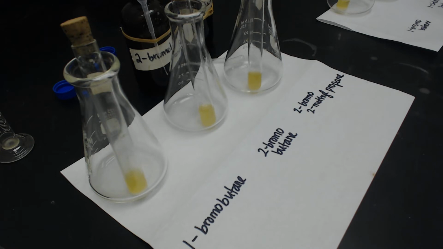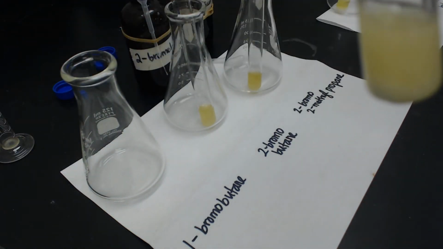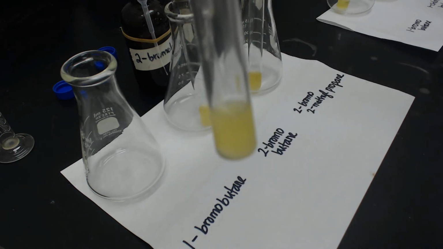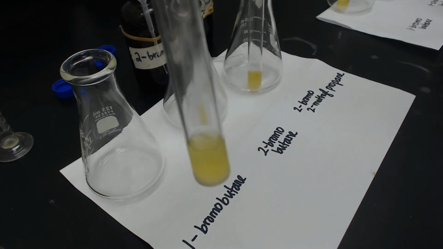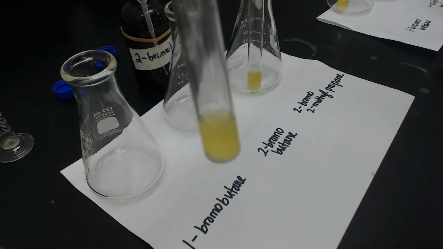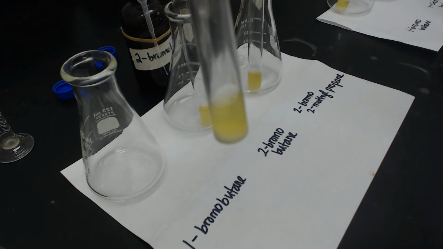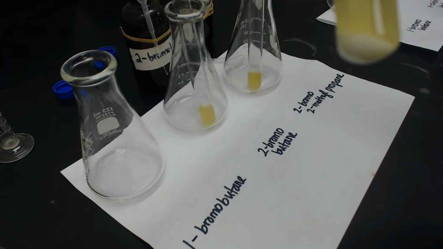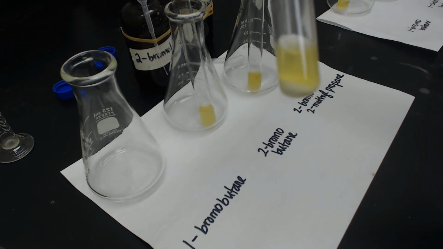All right, so I have let it sit for about 10 minutes. This is from part 1, where I did 1-bromobutane, 2-bromobutane, and 2-bromo-2-methylpropane. You can see that the 1-bromobutane, if I let it sit for a minute, you can actually see the precipitate sitting there on the bottom. So there's lots of precipitate in the 1-bromobutane.